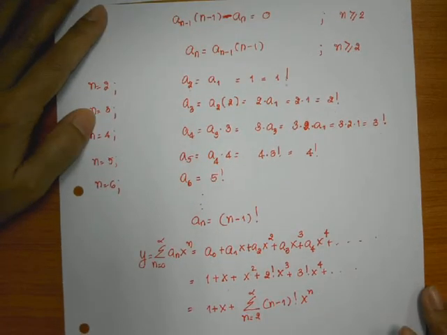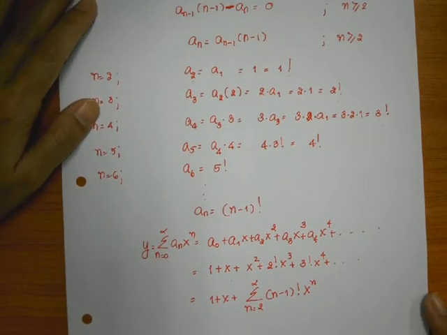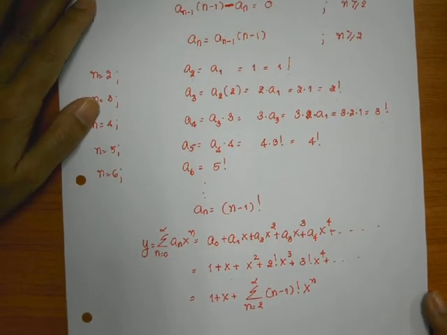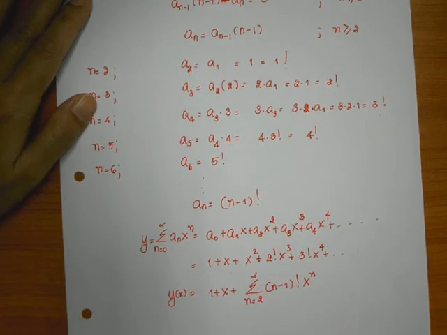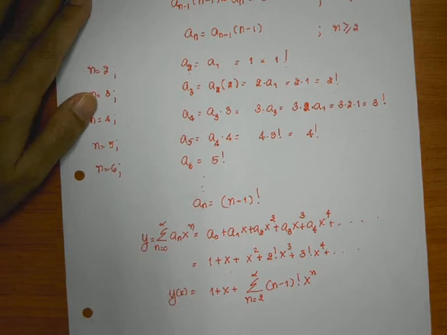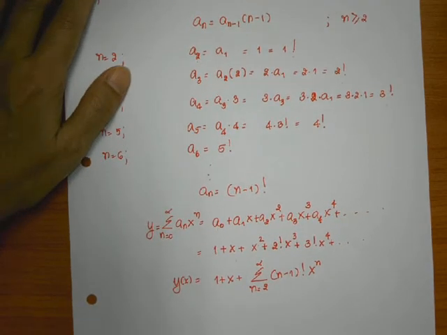Okay, so you would end up with this. So the solution of this is y is equal to 1 plus x plus summation of (n-1) factorial times x to the power n, where n starts from 2 to infinity.